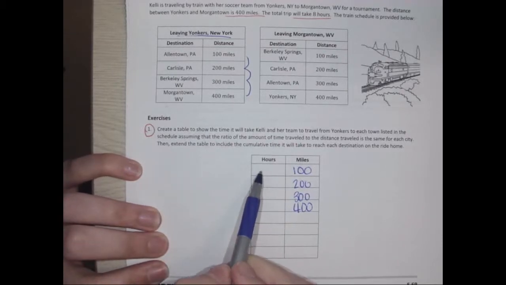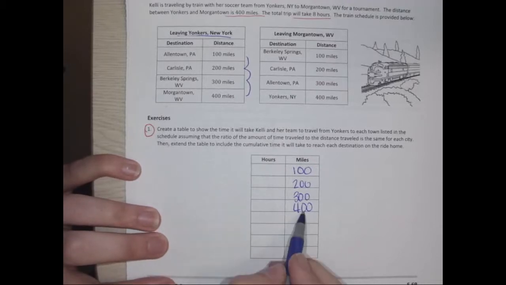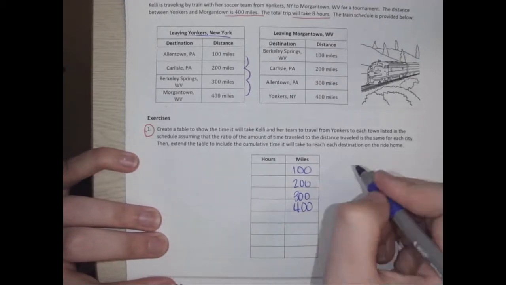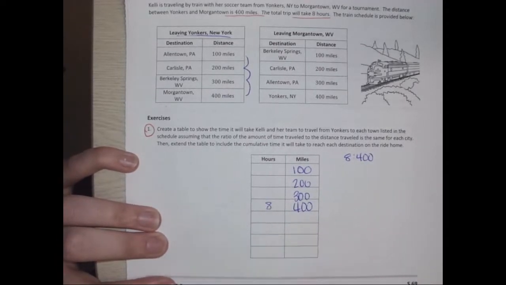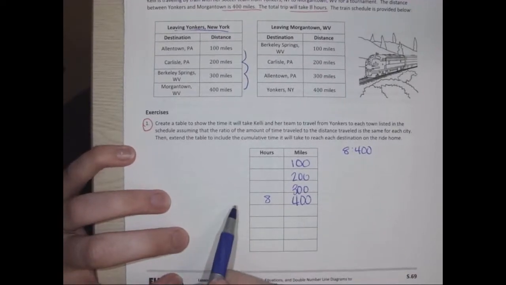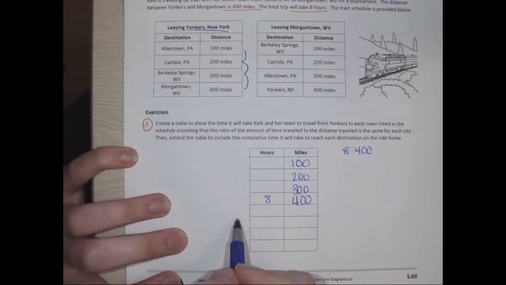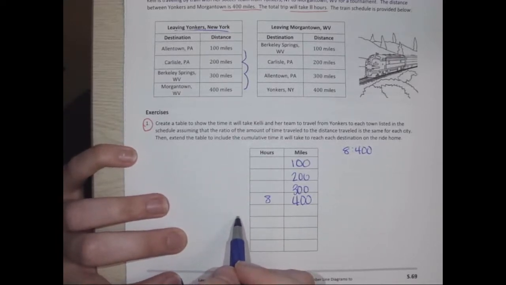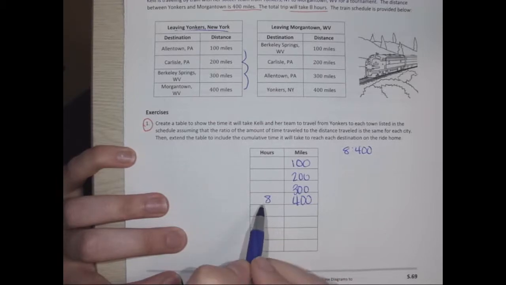Now we've got to figure out how long it takes to get to each town. What do we know, Julie? We know that our ratio is 8 to 400. So for 400 miles, it takes 8 hours. Now, can we figure out what we need to count by in the hours column? Ricardo? 2. Now, do you know that or is it a guess? Because 2, 4, 6, and then once you get to 8 to 400, it's 8.